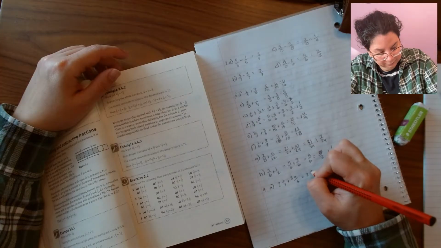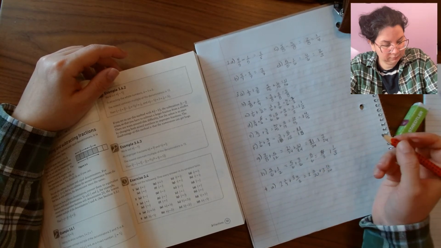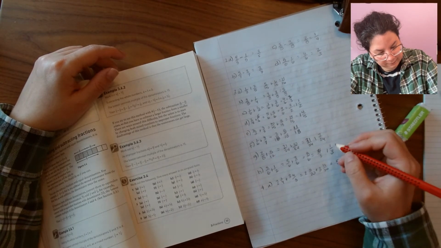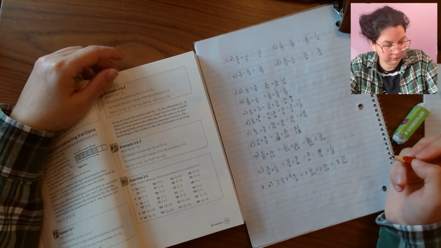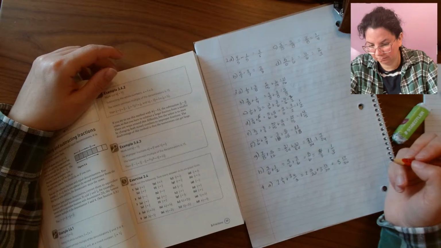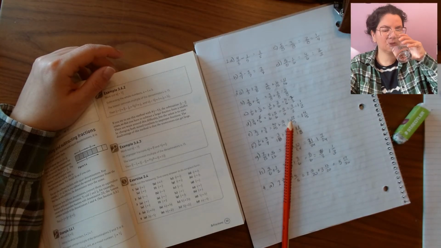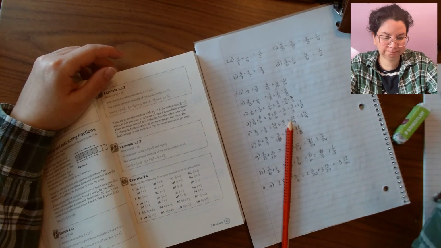So it'd be 5 over 20 plus 3 and 12 over 20, which would be 5 and 17 over 20. Does that make sense? I'm going to go with yes.